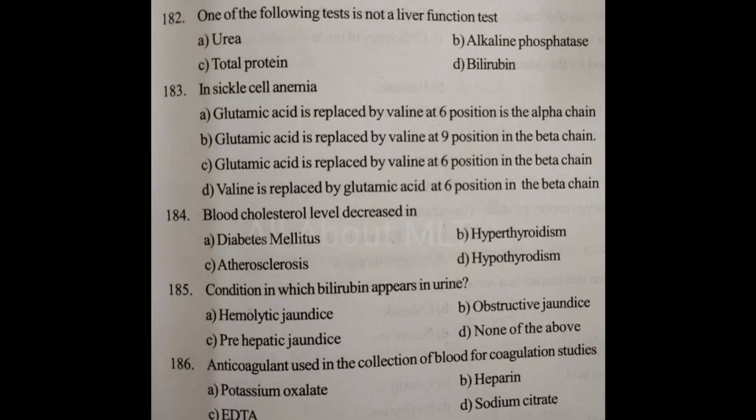Condition in which bilirubin appears in urine. Option A, hemolytic jaundice. Option B, obstructive jaundice. Option C, prehepatic jaundice. Option D, none of the above. Answer is option B, obstructive jaundice.